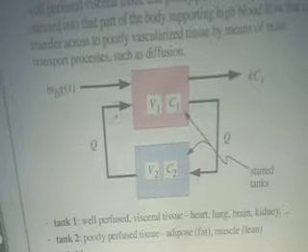So you can think of this model in terms of a human as tank 1 being well-perfused tissue, stuff that gets a lot of blood flow, and tank 2 being poorly perfused tissue, so things like fat. And then in real life you'd take data, where you'd inject a drug, measure some concentrations, and then fit your model to that. So you'd adjust the size of this tank to match what is actually happening.